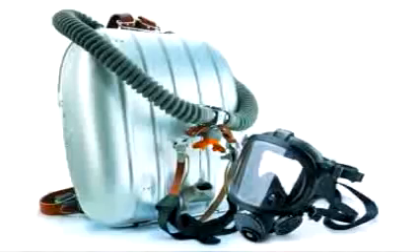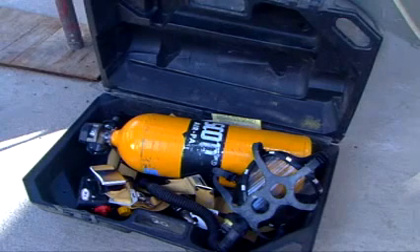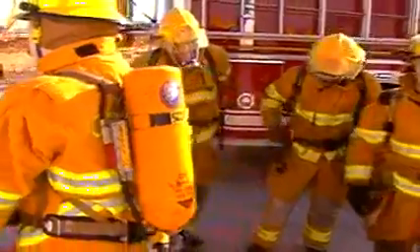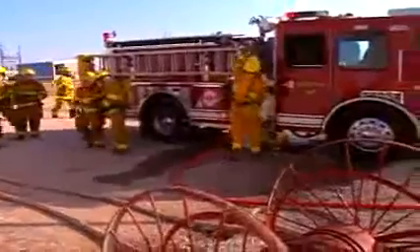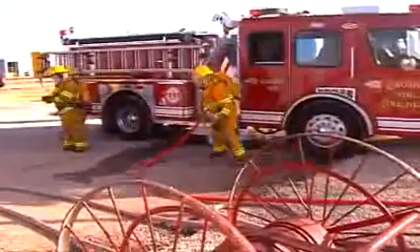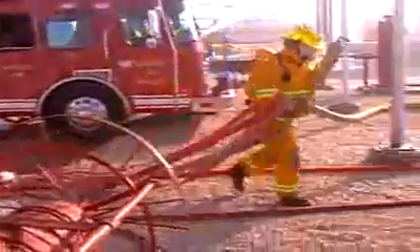The closed circuit type can provide breathing air up to 4 hours. The open circuit type only provides air for 30 to 60 minutes. And finally, the SCBA is normally used when there is a short time needed to enter and escape from atmospheres which are or may be immediately dangerous to life and health.